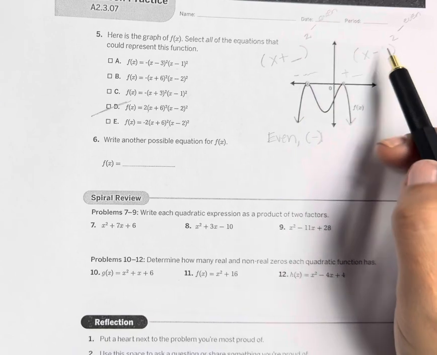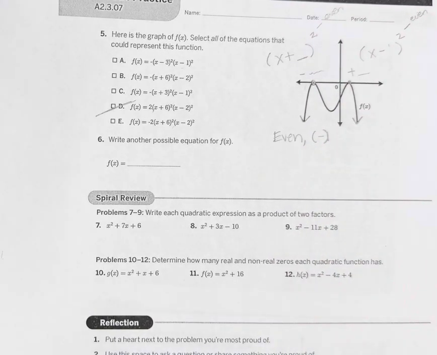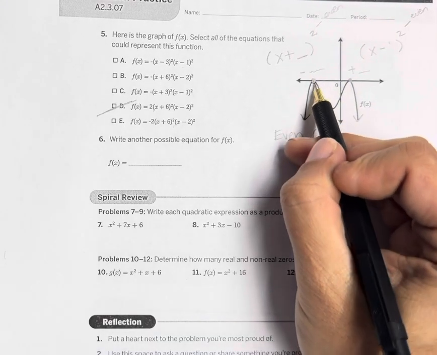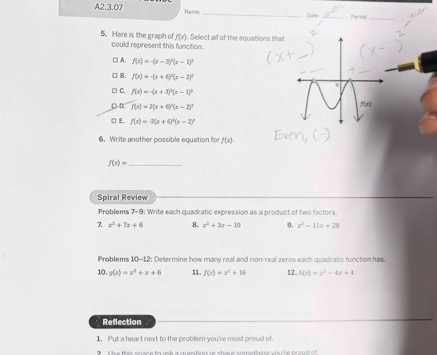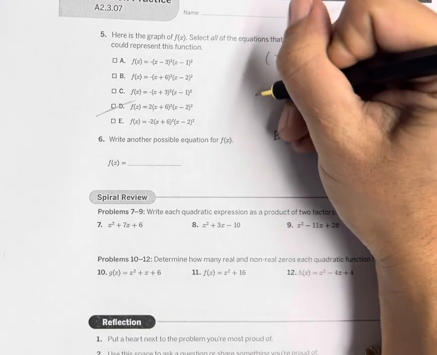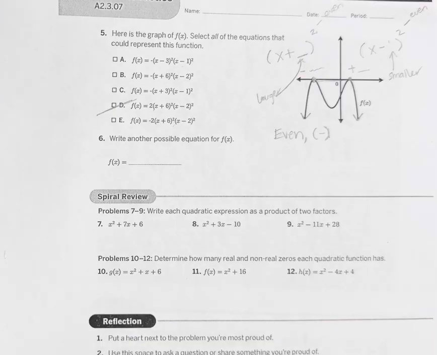So even multiplicities. Now here's the last thing that might help me narrow it down. This one is further away than this one. So I expect the smaller number here and a larger number there. Or further away, I should call it. All right? Okay, let's go see.